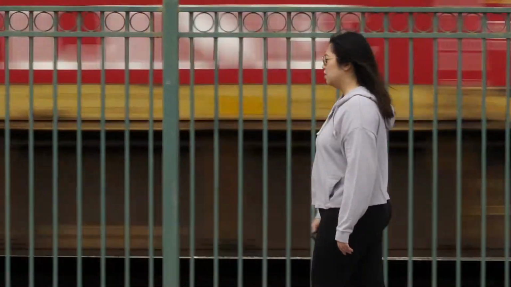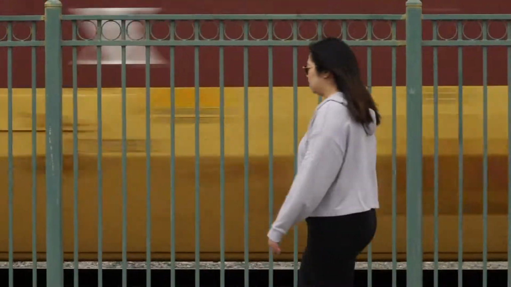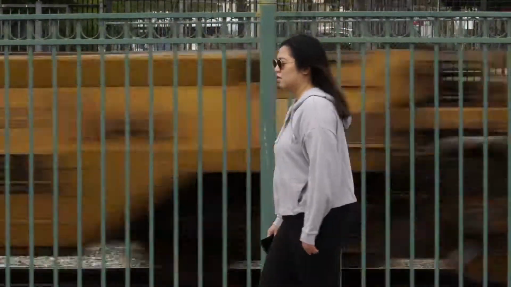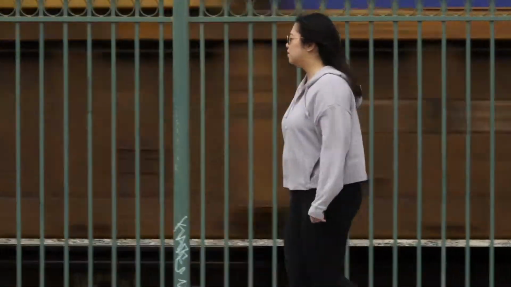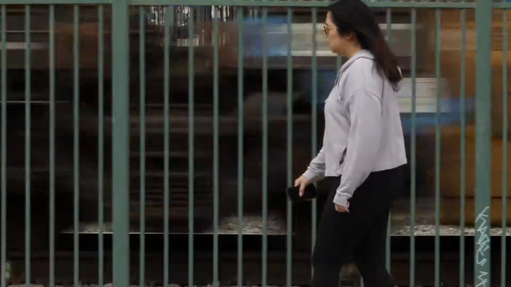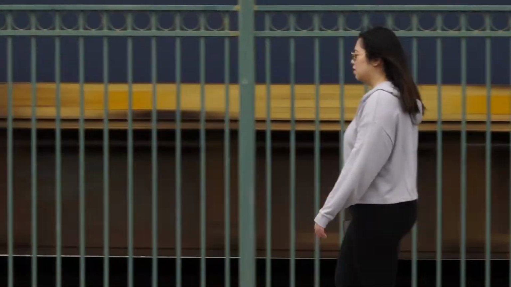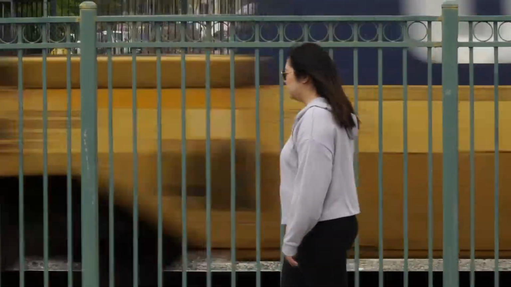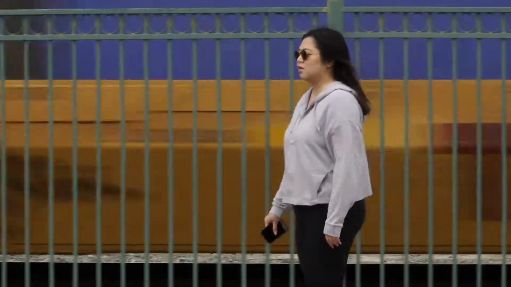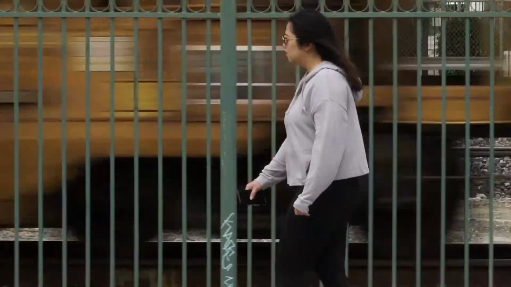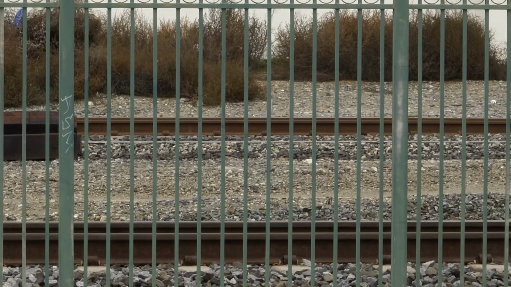This last scene was one of my favorite shots to take, and it was a completely happy accident. I was very lucky enough for the train to pass by to get that shot that I wanted. I knew that they had trains that passed by, but I didn't know what time of day. So fortunately, I got the shot. I was really happy with it.